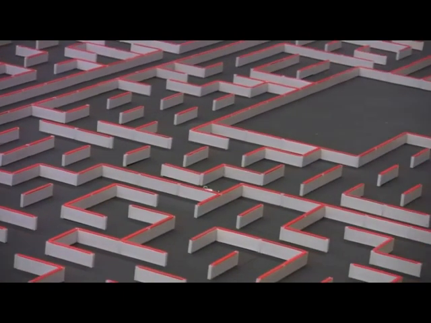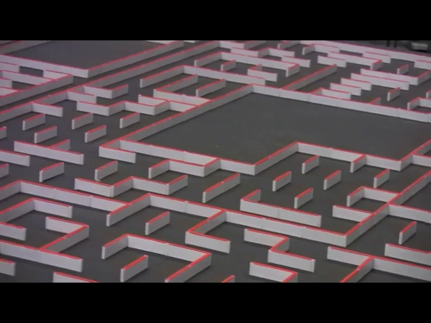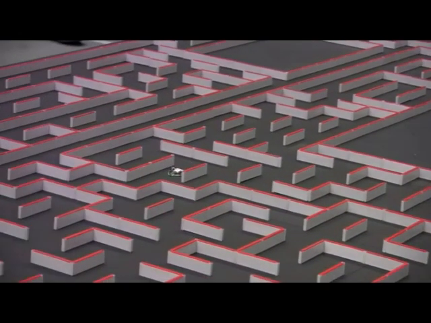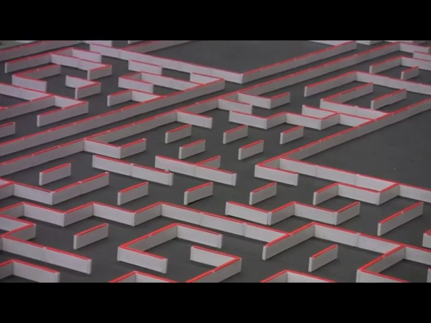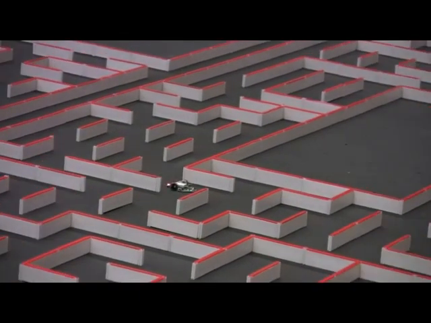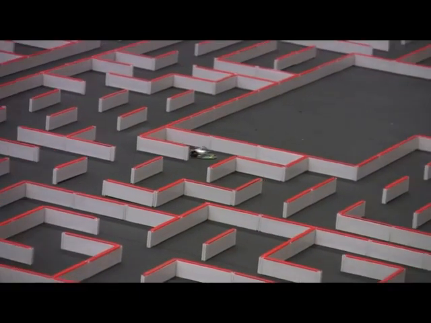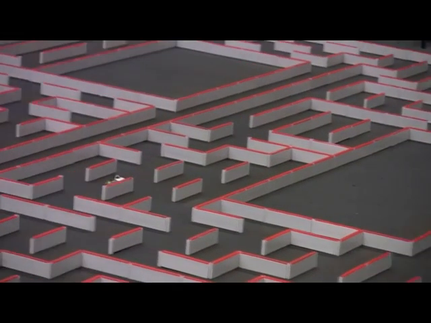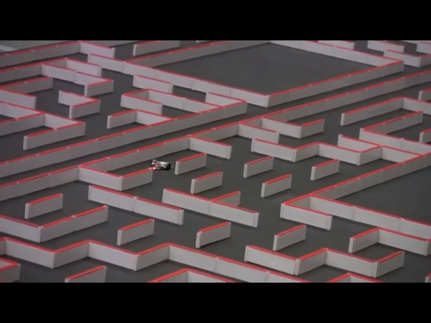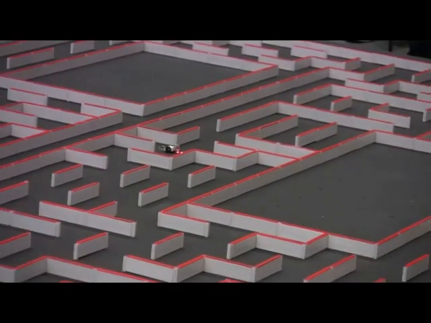Now he should be able to find his way back more easily. Or not. He seems a little confused. Oh, he's looking for a better path.